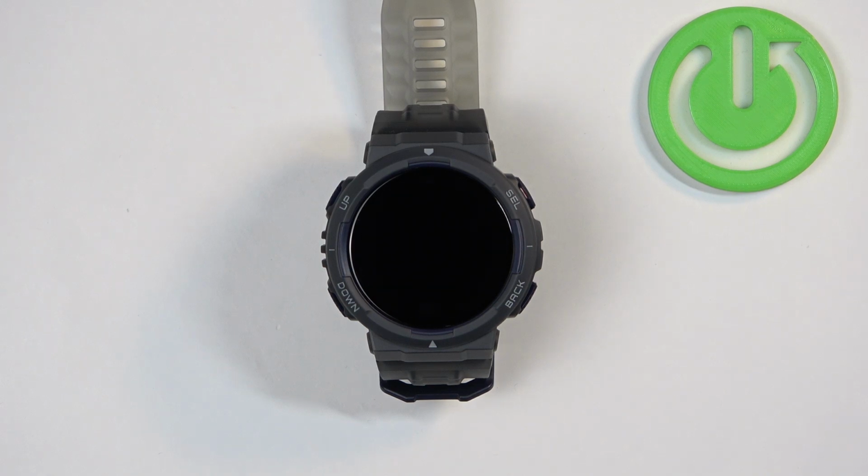Welcome! In front of me I have AMAZFIT Active Edge, and I'm gonna show you how to change the goal for the steps or step goal on this watch.